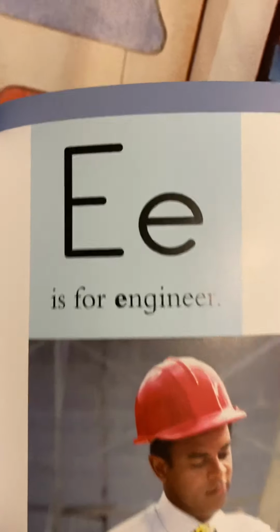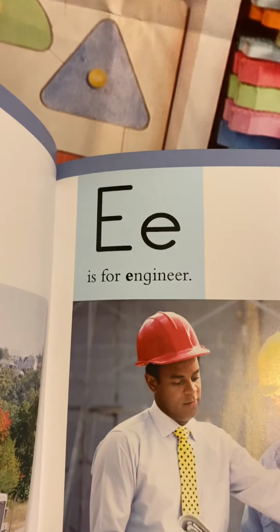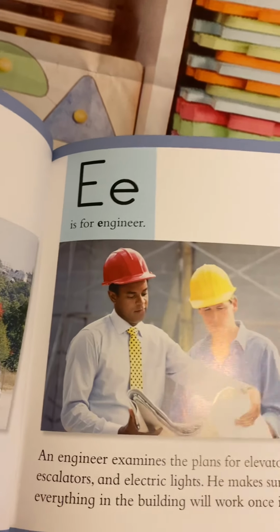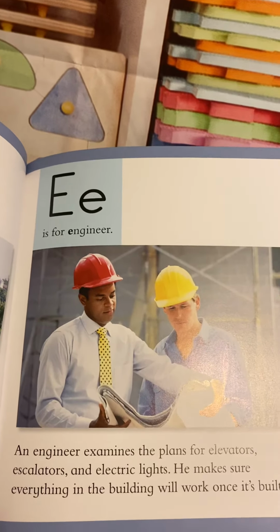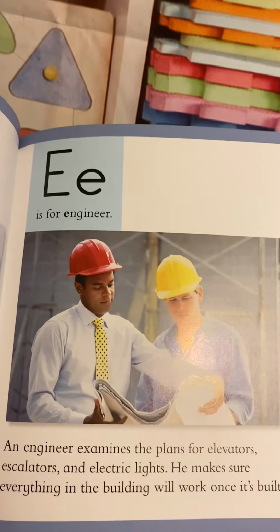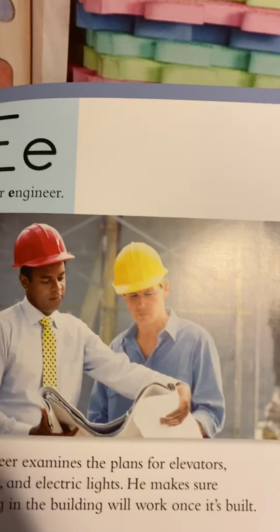Now we're on to our next letter. What letter is that? Thank you, the letter E. E is for engineer. An engineer examines the plans for elevators, escalators, and electric lights. He makes sure everything in the building will work once it is built.